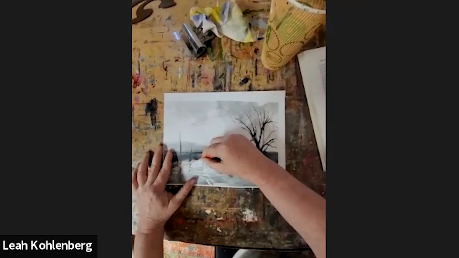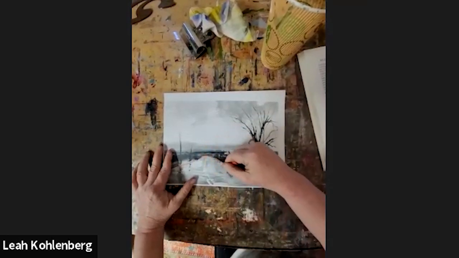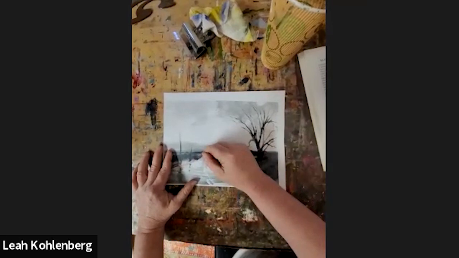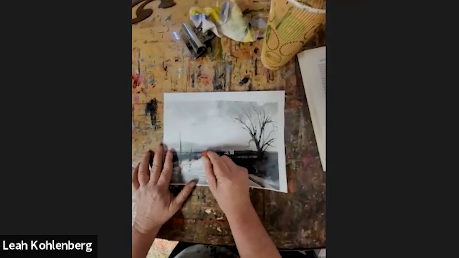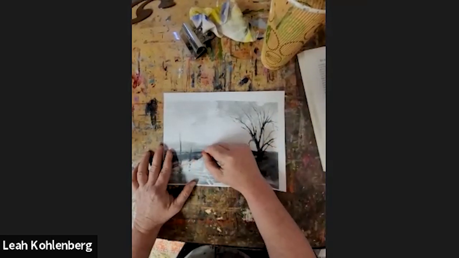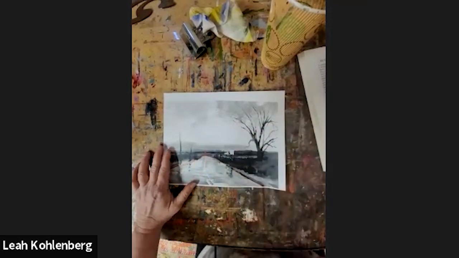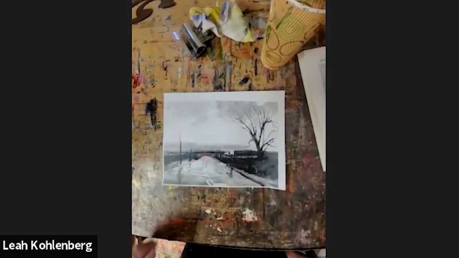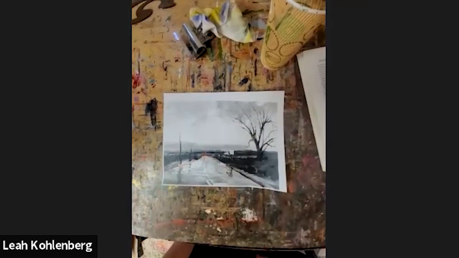You'll notice the road doesn't actually go all the way to the vanishing point. The vanishing point we would find by connecting these two. The vanishing point is right here. I don't think that's easy to see here.